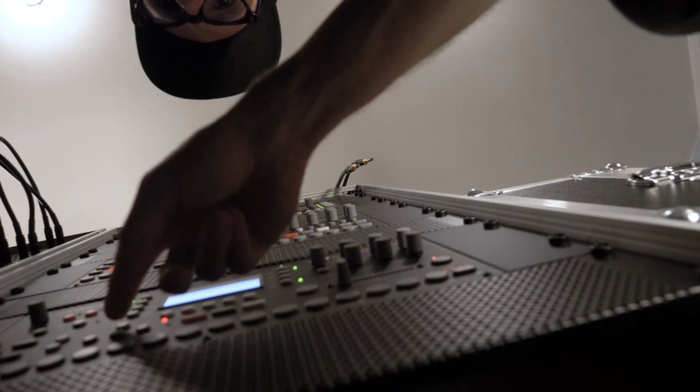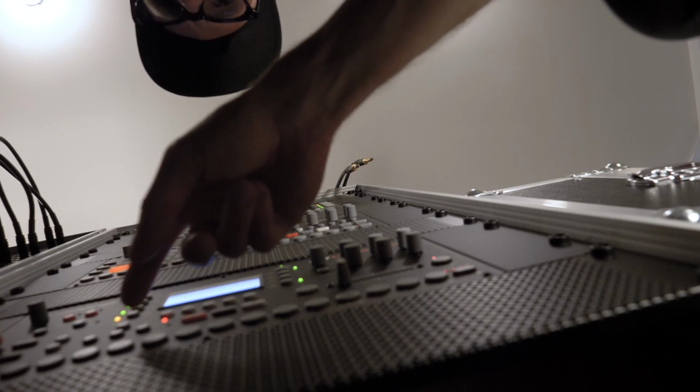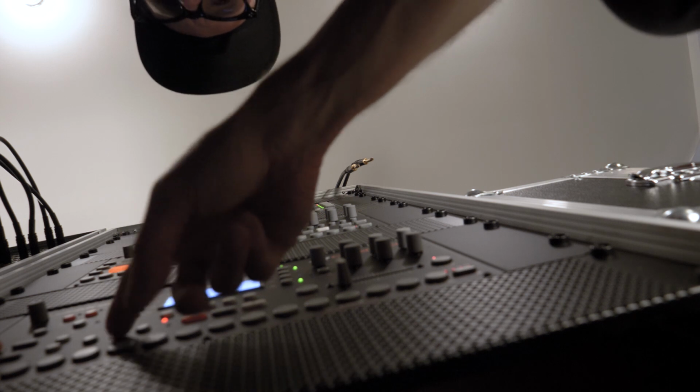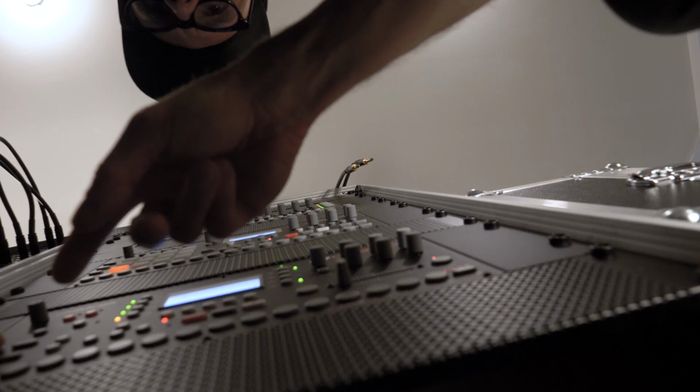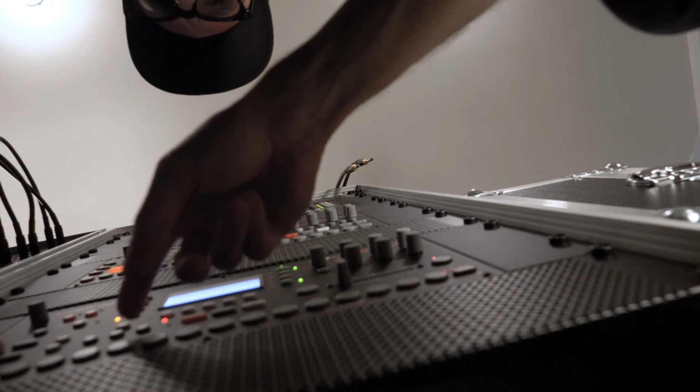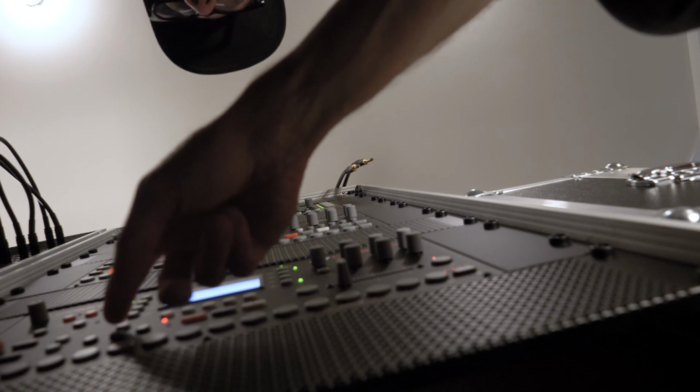At this point, it's really important, especially with the Analog Rhythm and the Analog 4, to save all your work, because of the way the file structure works with the kits and the patterns and the projects, it's really a good habit to save all your work every time you make a change.